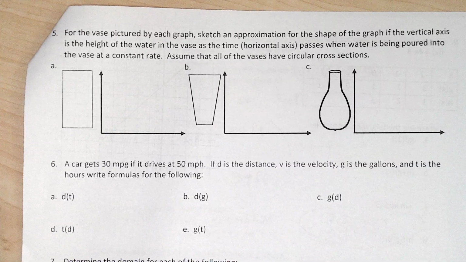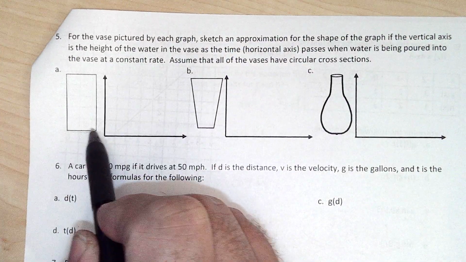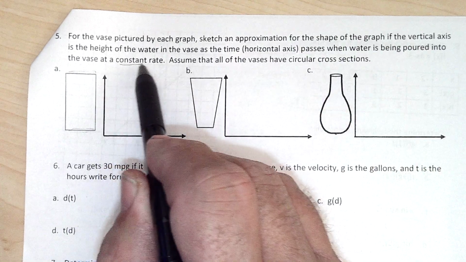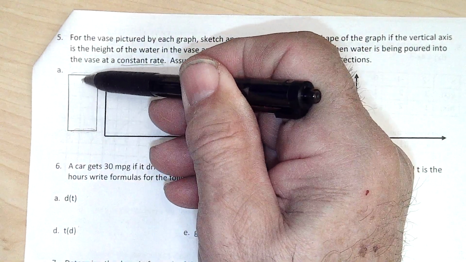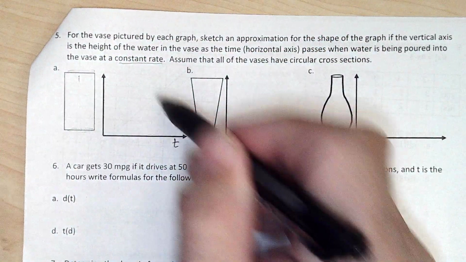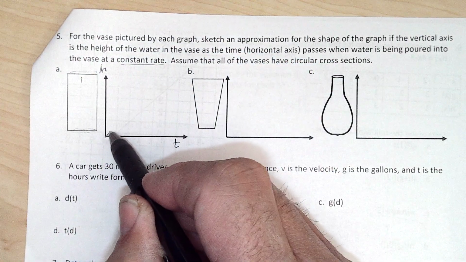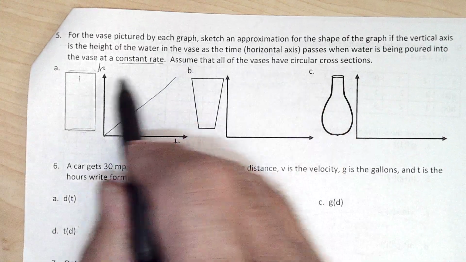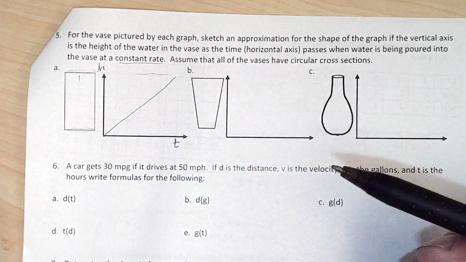All right. If we're going to pour water into a cylindrical vase at a constant rate, the water level is going to go up constantly. So if this is time and this is the height, as time passes, the water's going to go up at a constant rate till it gets to the top, from the bottom to the top.